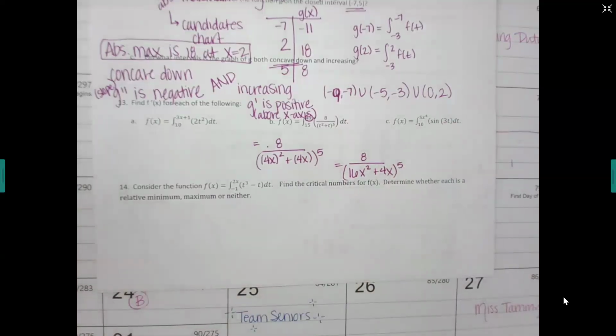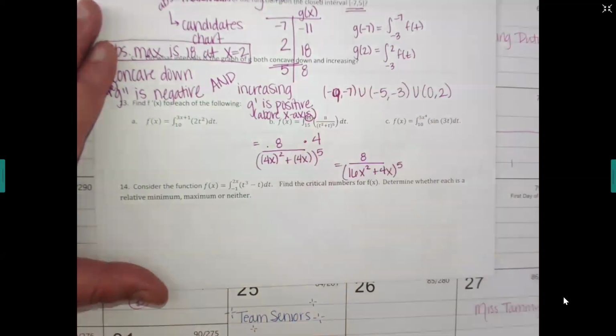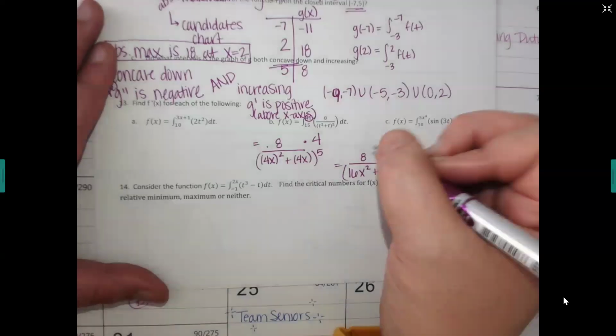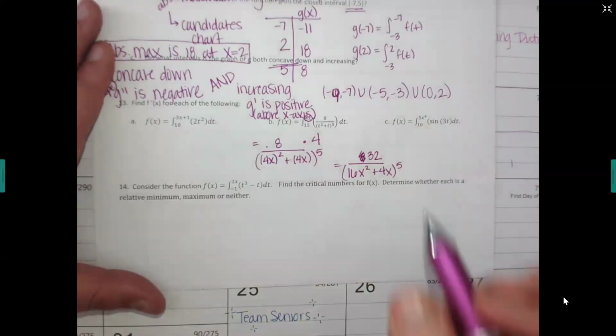If you don't need chain rule, that is the correct answer. You need chain rule anytime that your letter swap is more than just an x. What is it here? A 4x, so I need to do chain rule. What am I going to times by? The derivative of 4x is an extra times 4. And then 8 times 4, let's make that a 32. Okay, and that would be your answer.